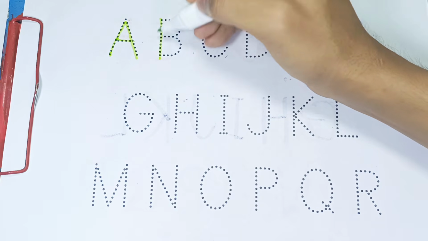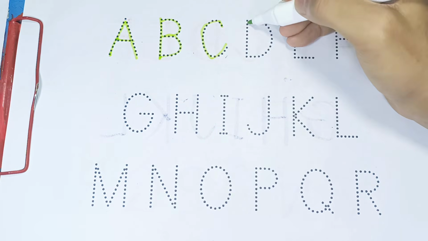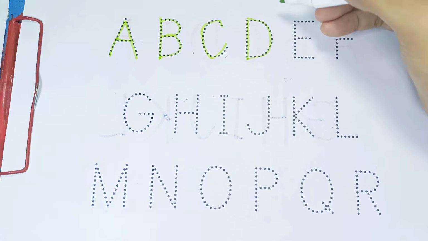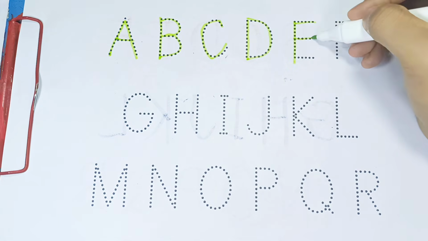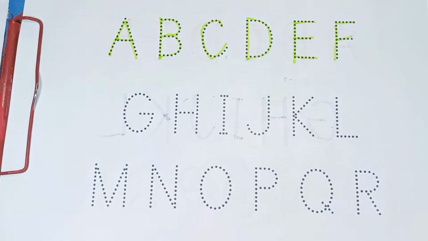A, B, C, D. Exactly, now we're writing E. And the next one is F, F for fish.